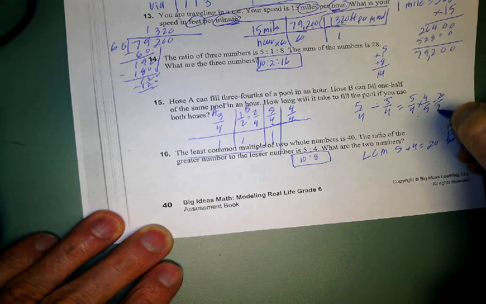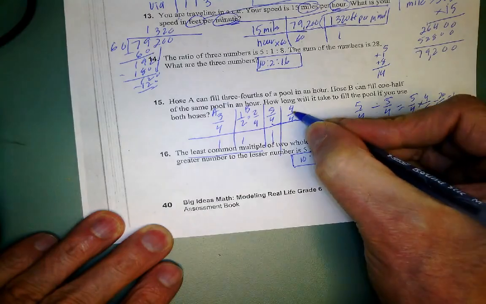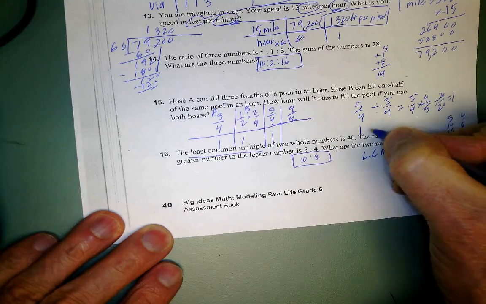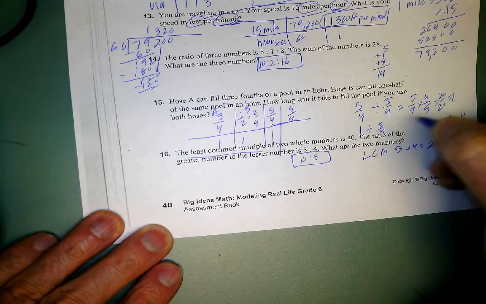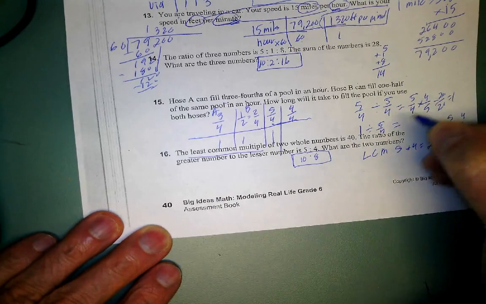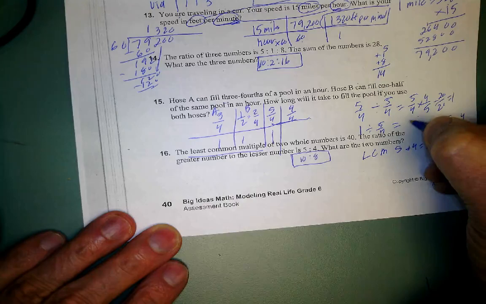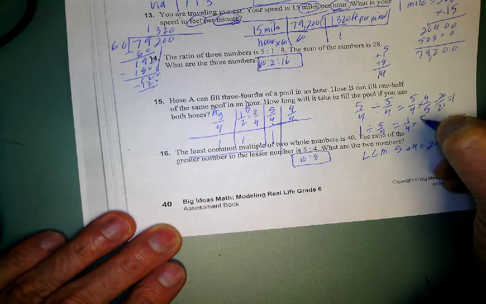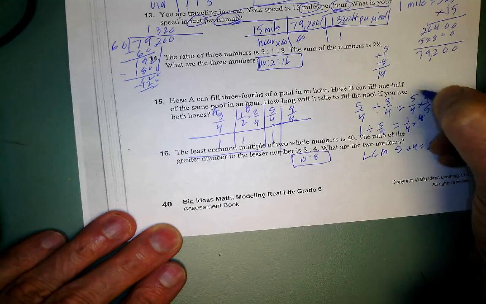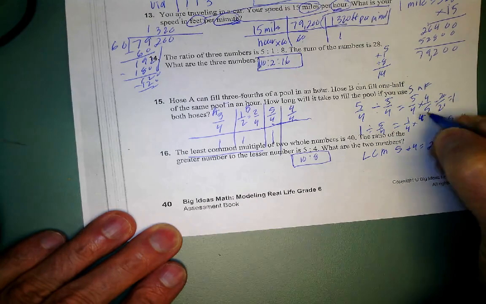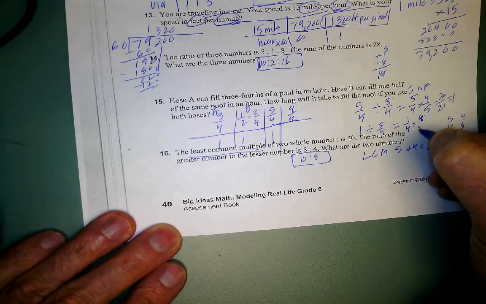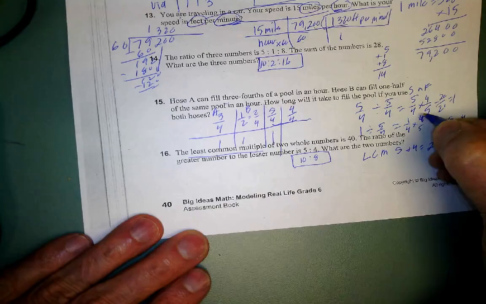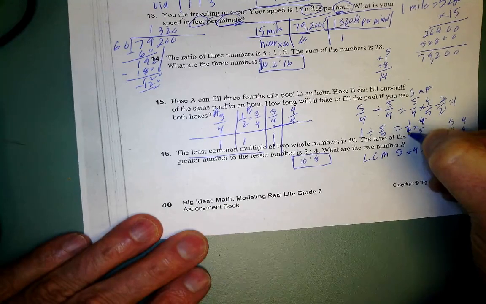So I'm going to do the same thing with the 1. 1 divided by 5/4. I'm going to write this as 1/1, and I'm going to multiply it by 4/5. Got to flip that one, right? Same, multiply, flip. And this would be 1/1. So I get 4/5. So 4/5 of an hour.